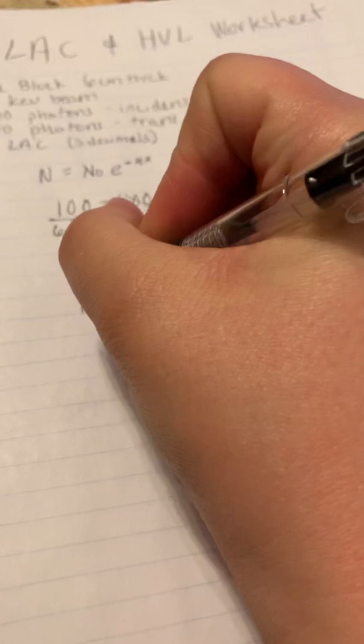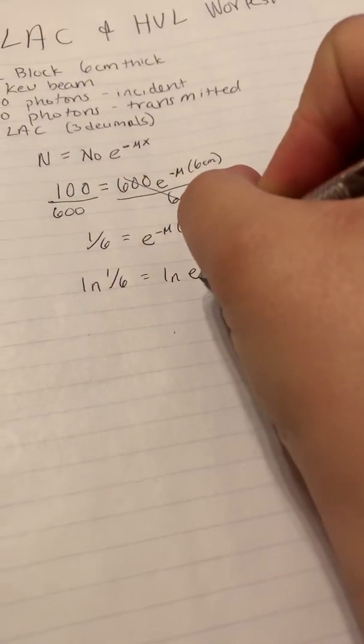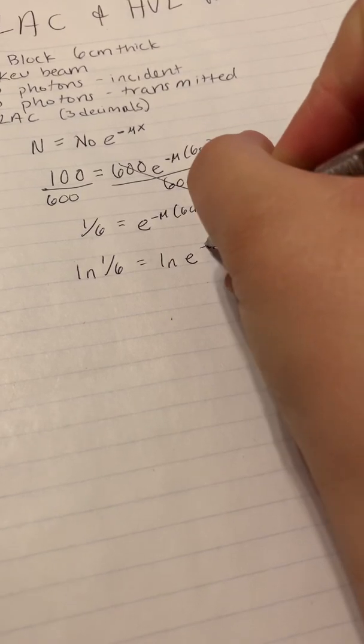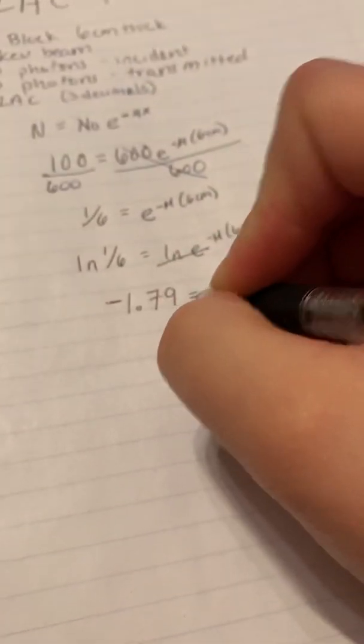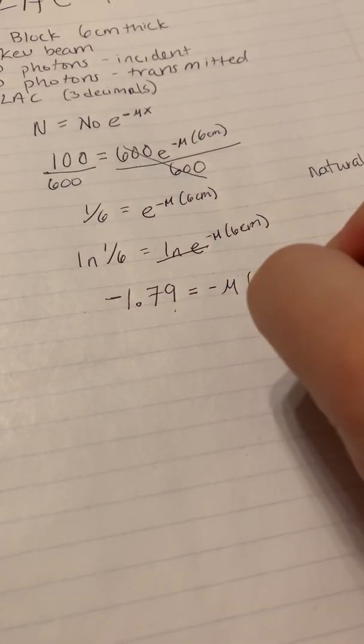So we'd take the natural log of 1/6 equals the natural log of e to the negative mu 6 centimeters. So that ln cancels out the e. That's the whole point of this. The natural log of 1/6 is negative 1.79, which equals negative mu 6 centimeters.